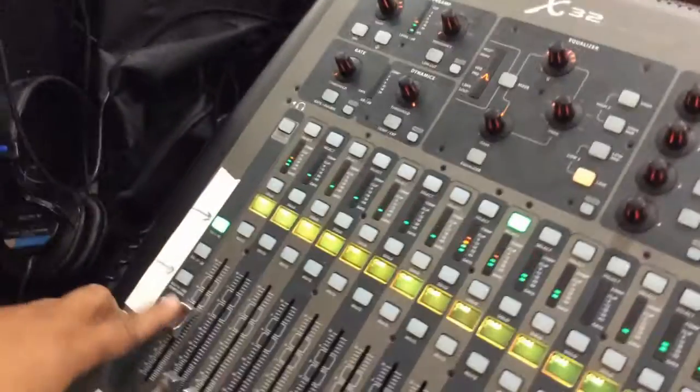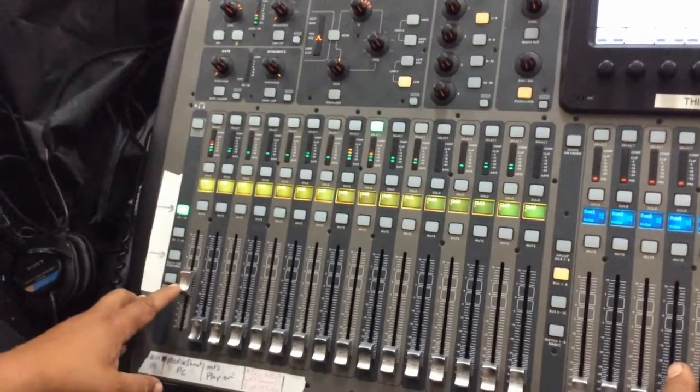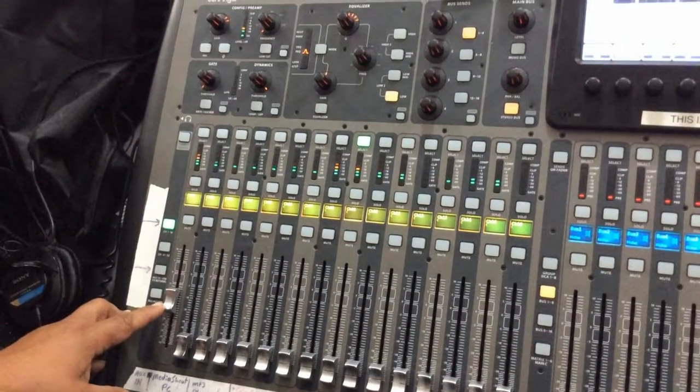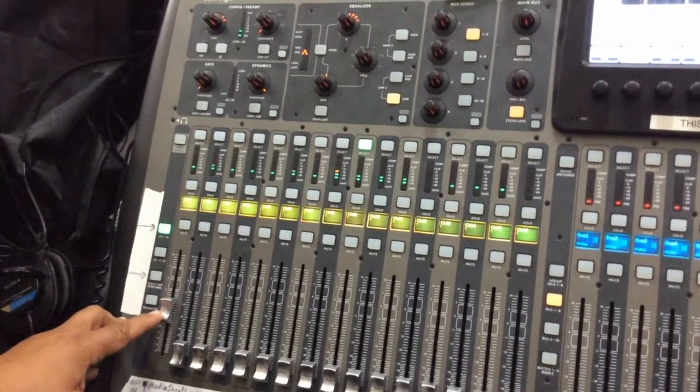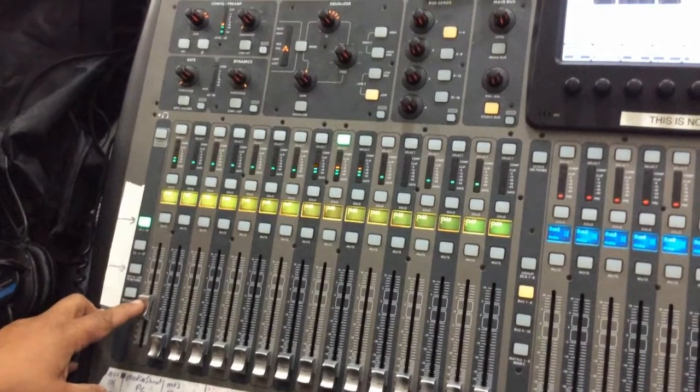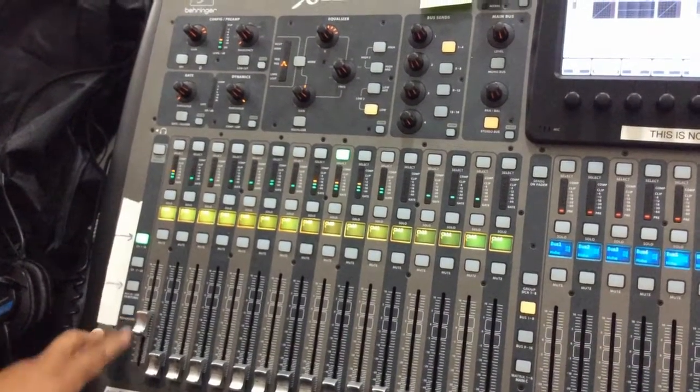That should be a loop. So that's a loop, okay?